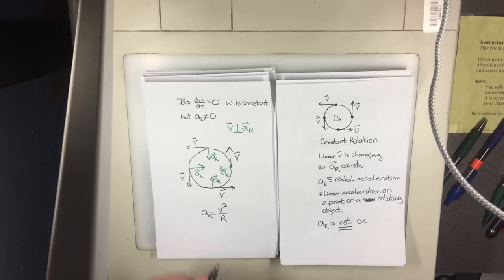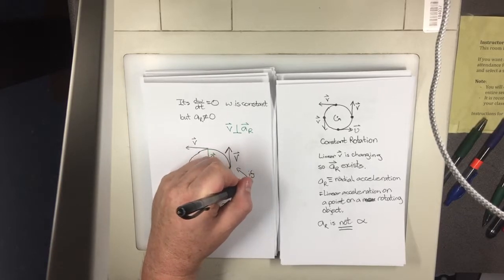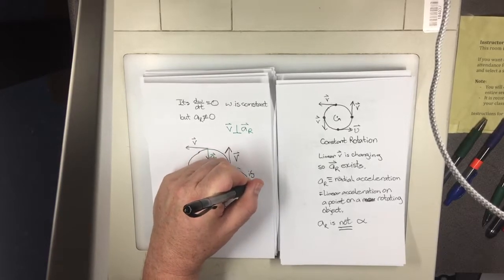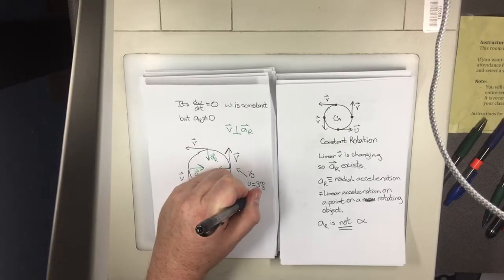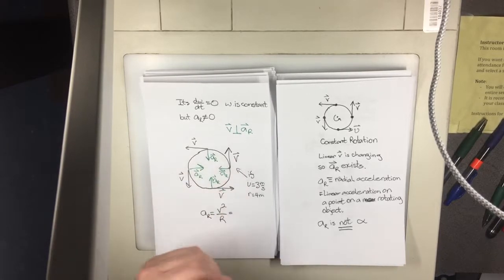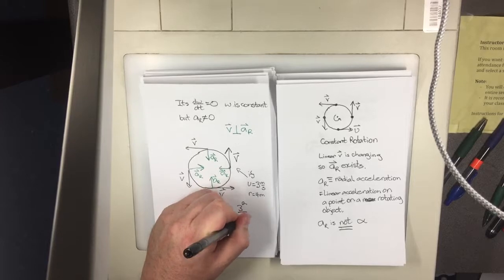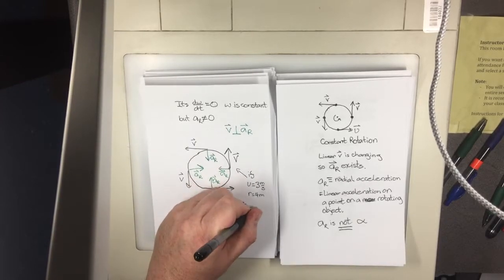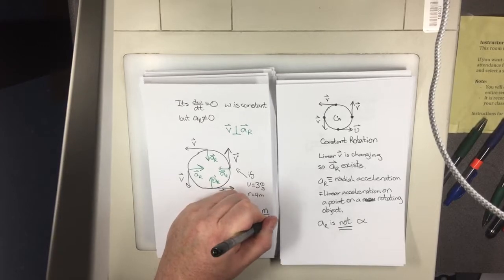So if the v at that point was 3 meters per second and the radius was 4 meters, the radial acceleration this thing would experience is 3 squared over 4, or 9/4 meters per second squared.